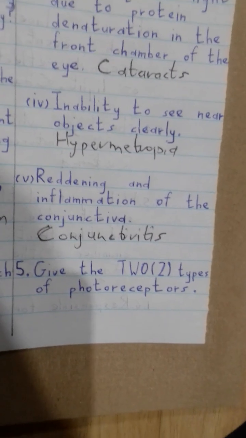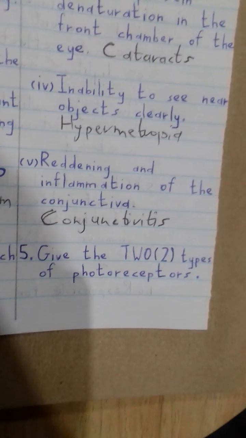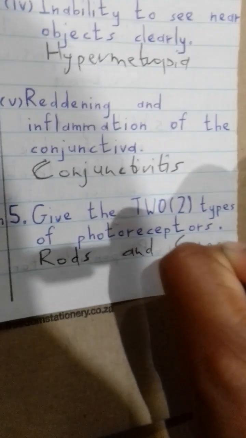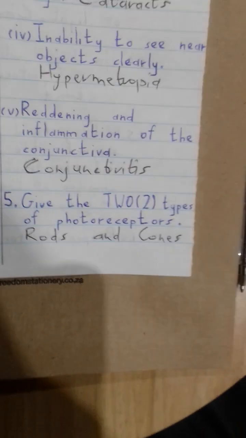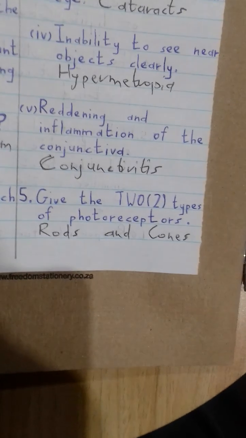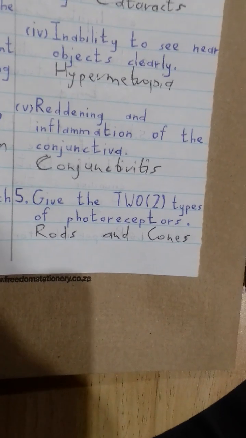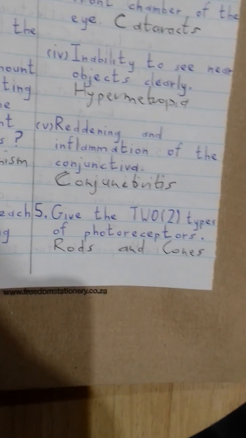Number 5 states, give the 2 types of photoreceptors. Please note that you have rods and cones. I forgot which ones are for color and which ones are for light, but the 2 photoreceptors are rods and cones. I'll do that in the next lesson.